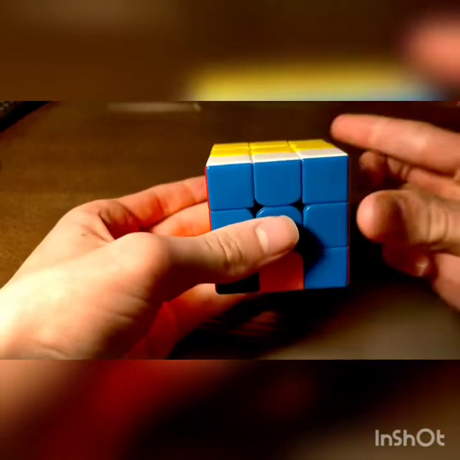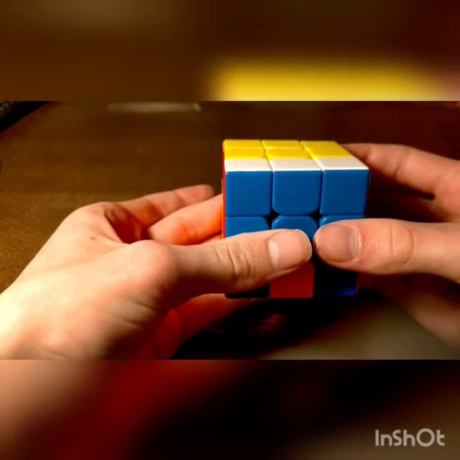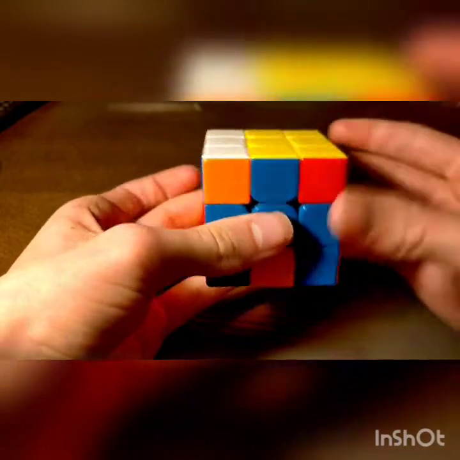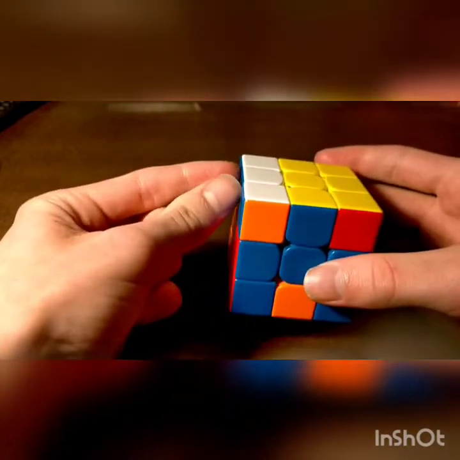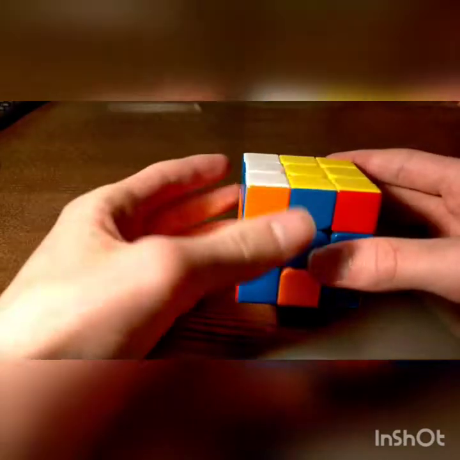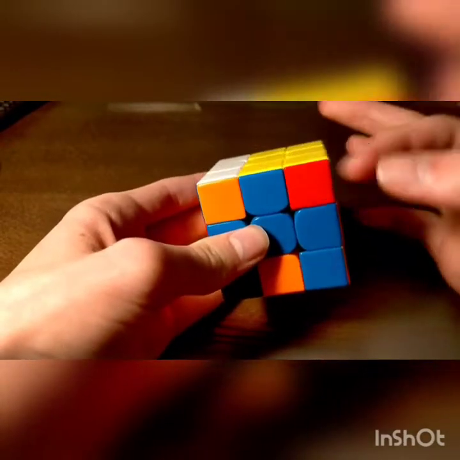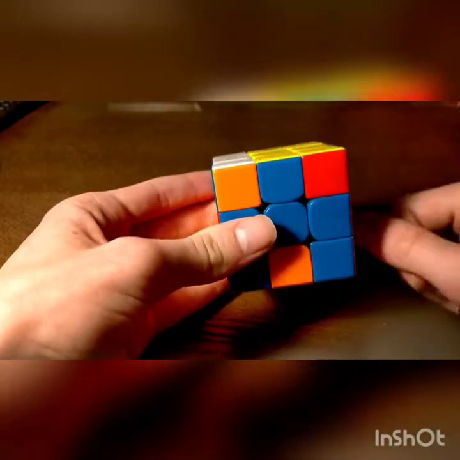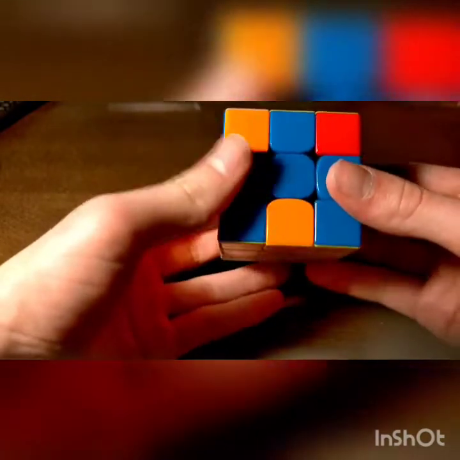So remember, it's on the right, because what you'll need to do is F2, and then turn the top of the cube from where the middle piece was that needs to go here in front. So I just did the U, and then these 2 pieces are matching. That's really important.